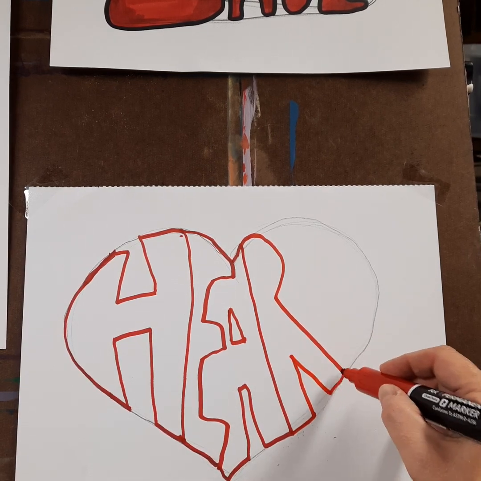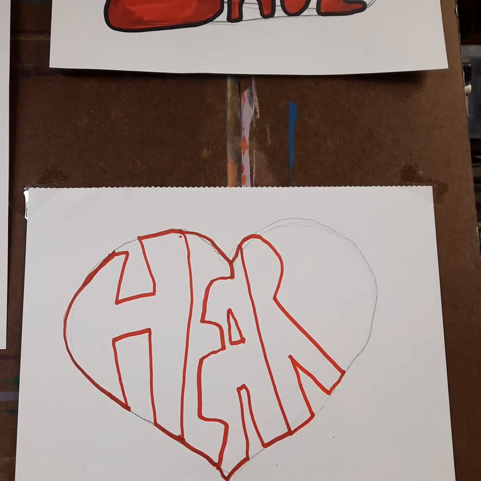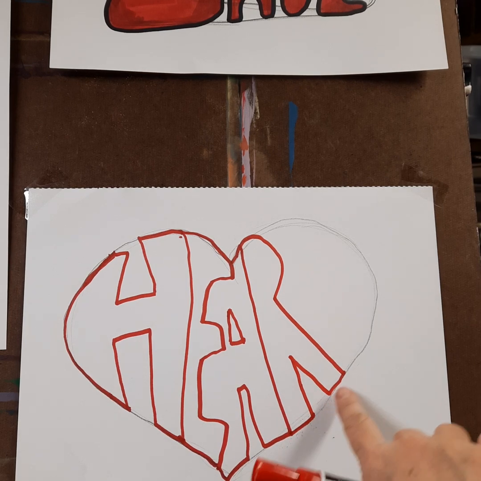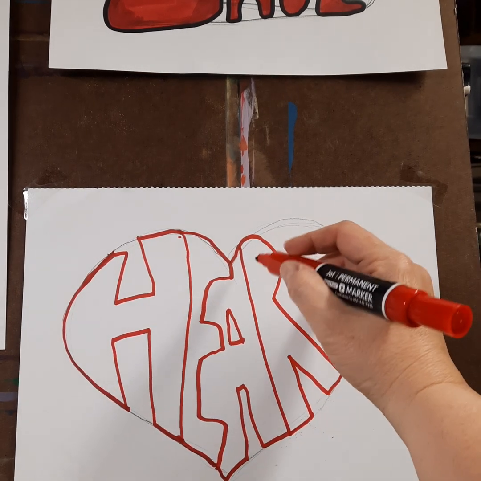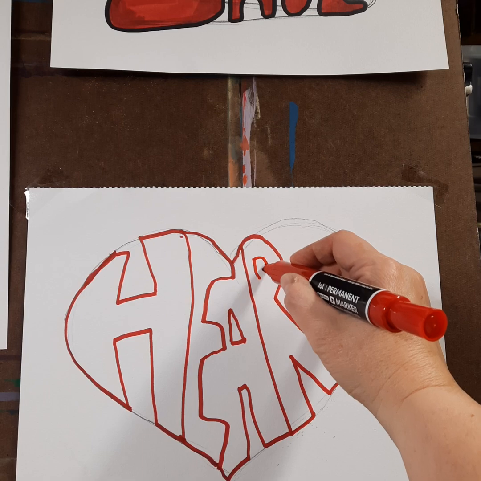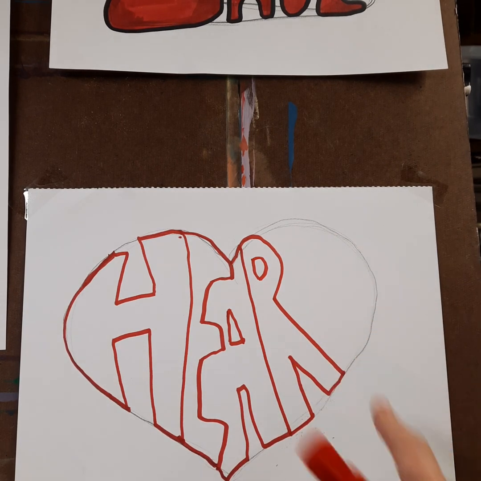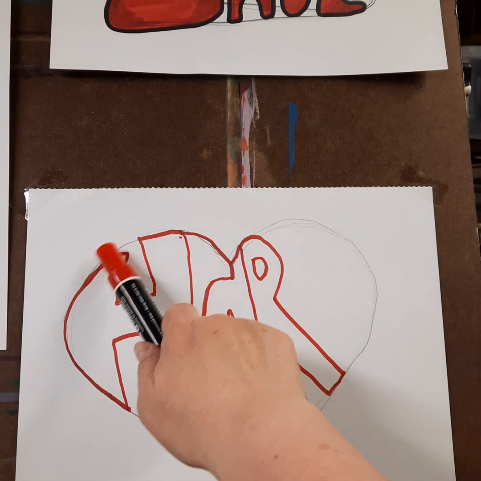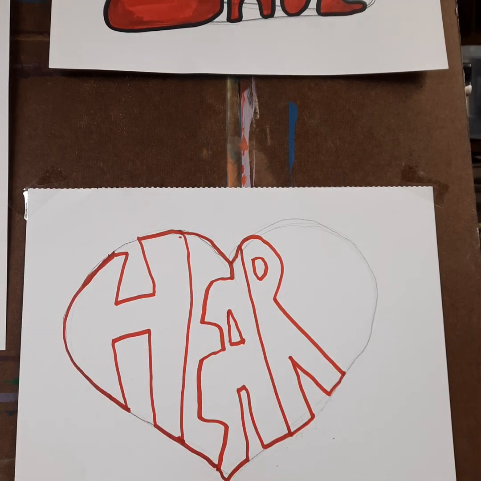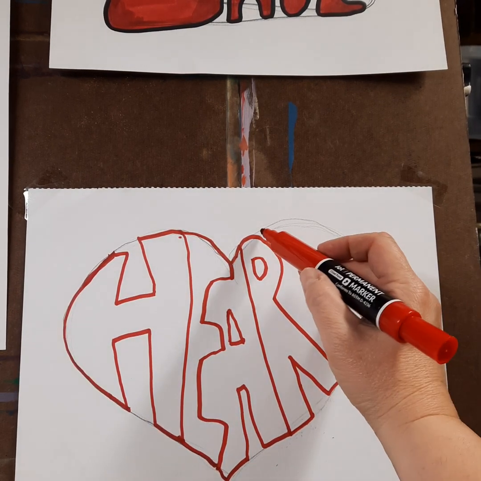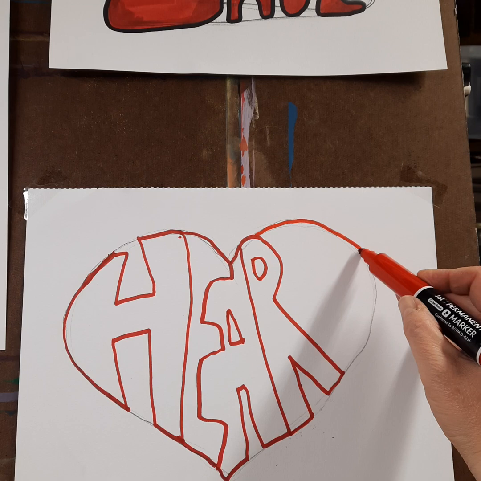Then I'm going to use this to fill the shape. Notice I'm going along the outline for my bubble letters. So you only need like a triangle here. Put that in there for the R. Now we got this whole space to use. How do we make a T? You're right. Just like we made the H, it's going to curve to the heart. So we're going to make this go over. We're going to follow this over.